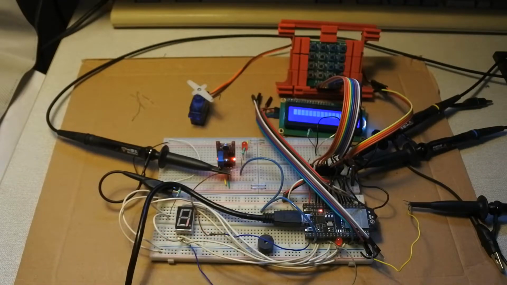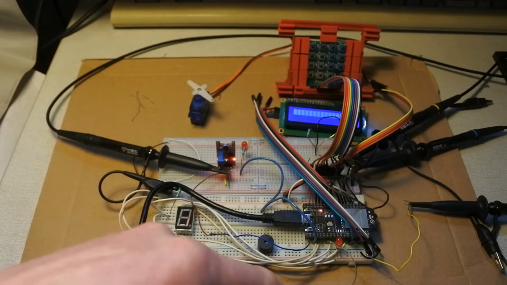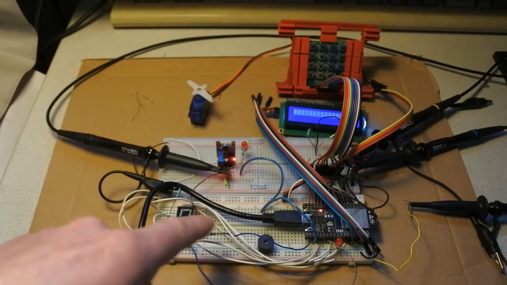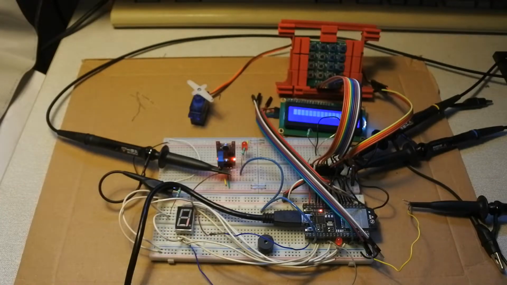So that's one thing. Once loaded, it turns out that the motor doesn't always work. This does work depending on the wires, which I should improve, but as yet not done.